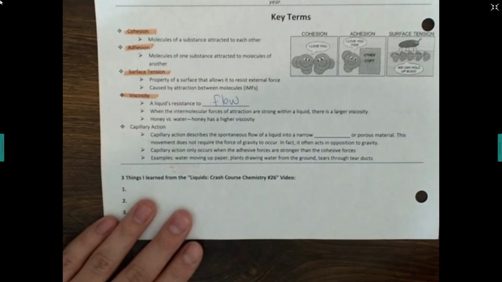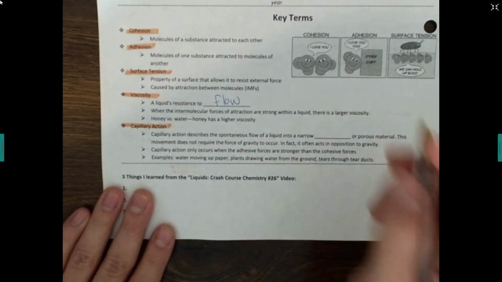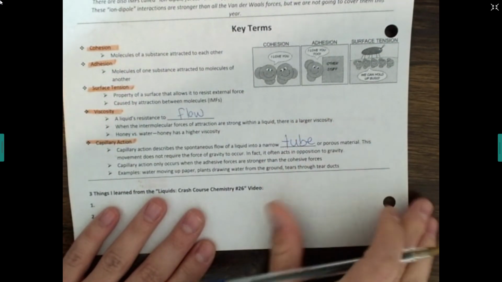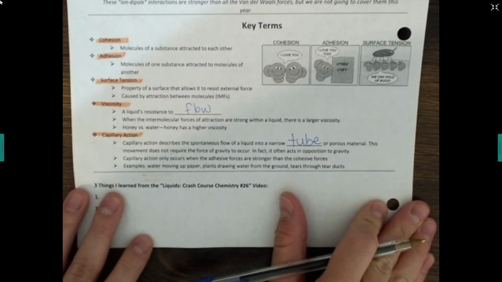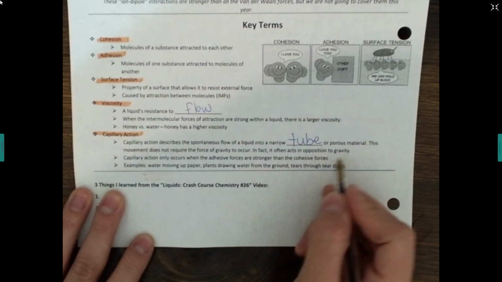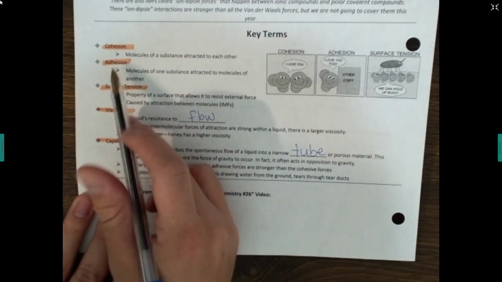Okay, and last one's capillary action. Capillary action describes the spontaneous flow of a liquid into a narrow tube or porous material. This movement does not require the force of gravity to occur. In fact, it often acts in opposition to gravity. Okay, so basically it's when your adhesion is stronger than your cohesion.